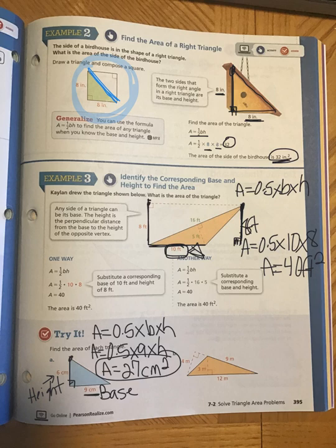So if I was to draw a rectangle, and let's say this is 4 and this is 8, the area of the whole thing would be 32. But if I made a triangle, this triangle would be half of that, and this one would be half of that. So don't forget that a triangle's half. That's why we do the 1/2 or the 0.5.